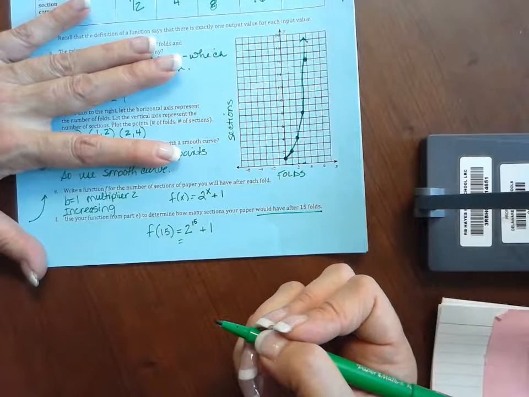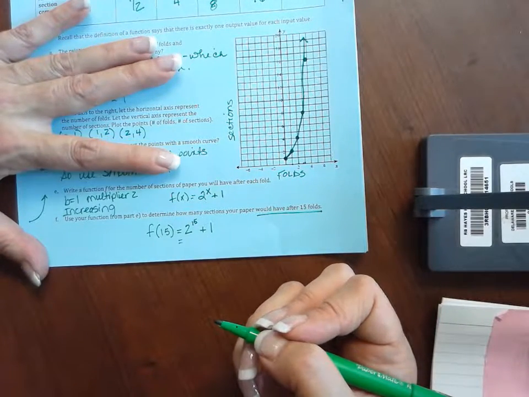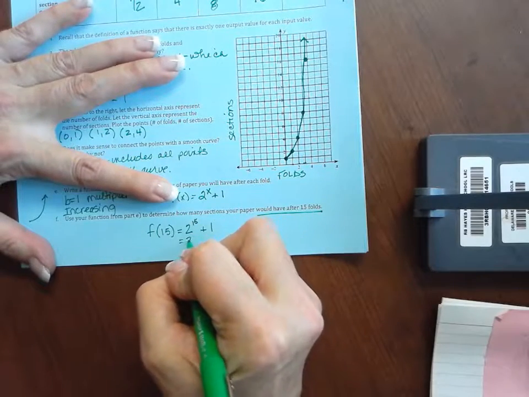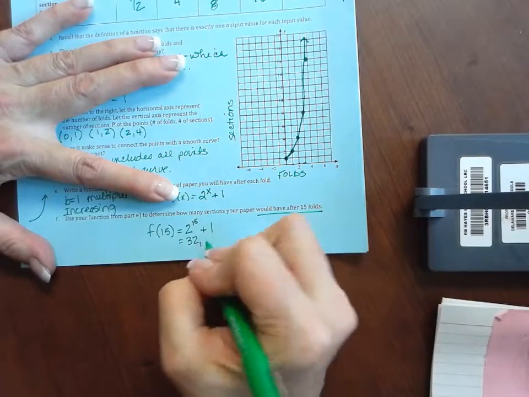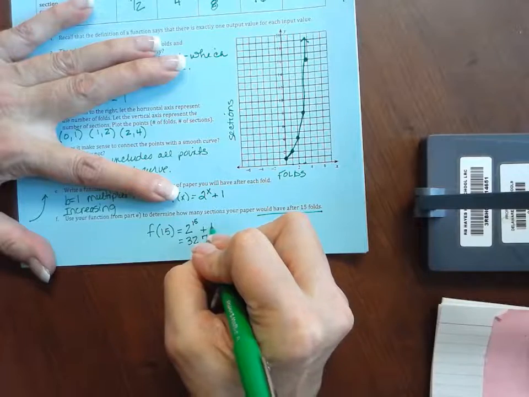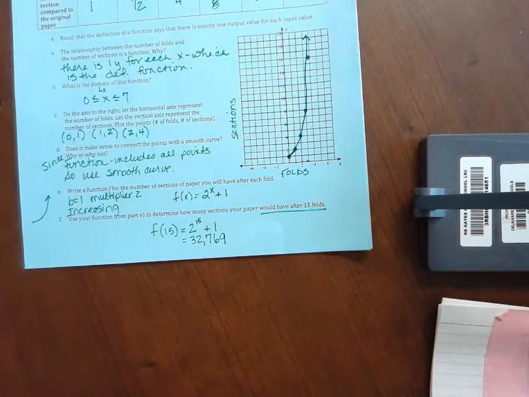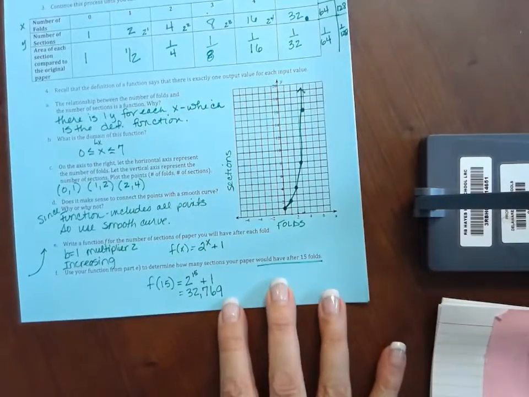32,768. 32,768 plus 1 gives me 32,769. That's a lot of little itty bitty areas. Okay? Good?